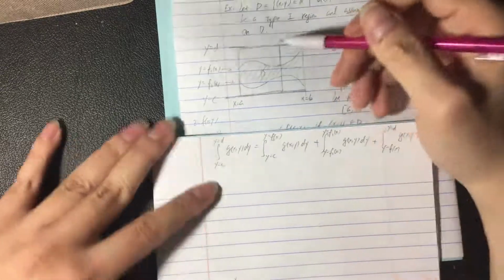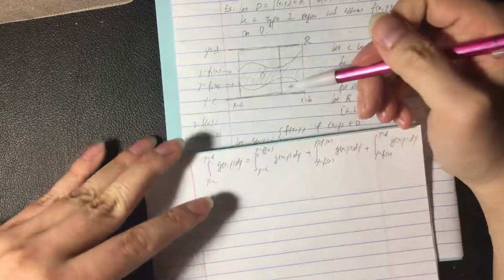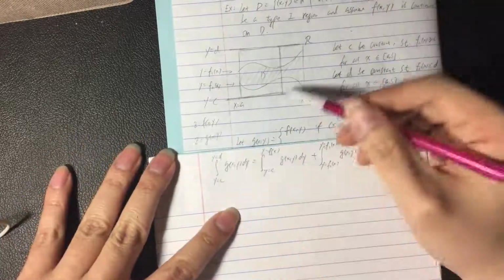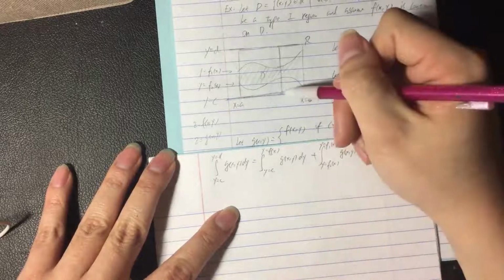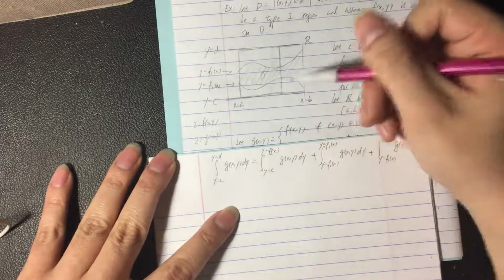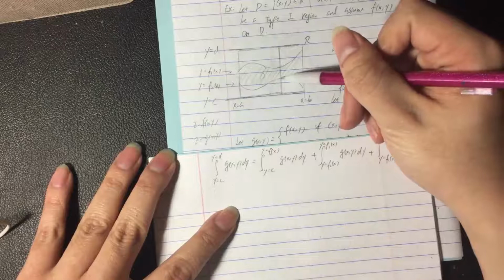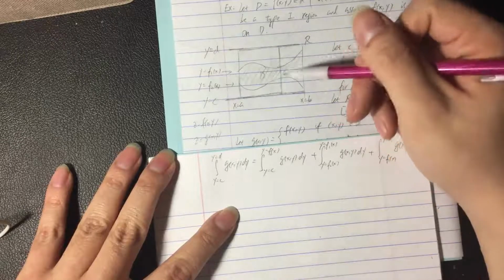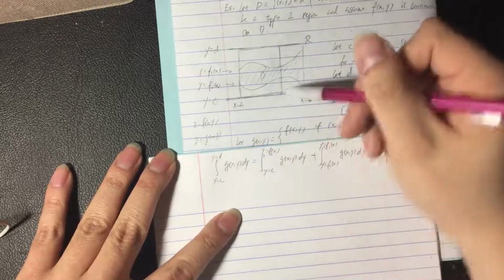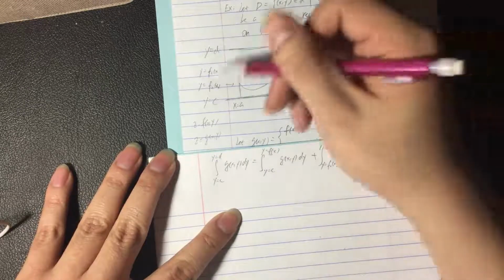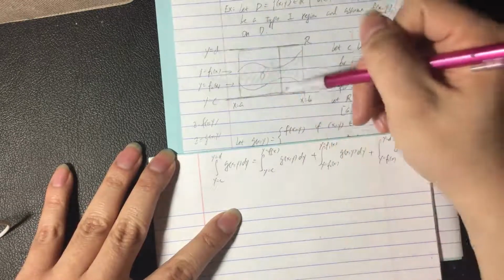So, for all x between a and b, the integral y from c to d can be written as these three integrals: y from c to f2 of x, y from f2 of x to f1 of x, then y from f1 of x to d.